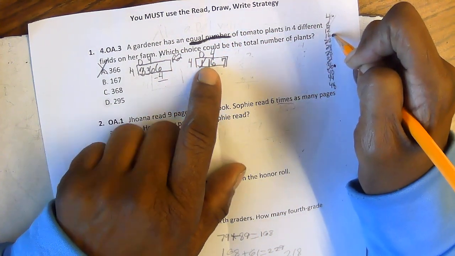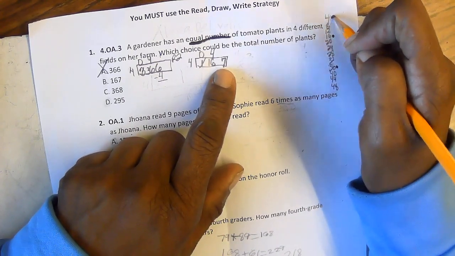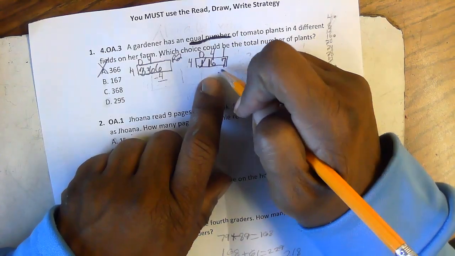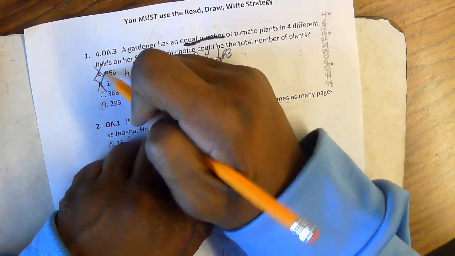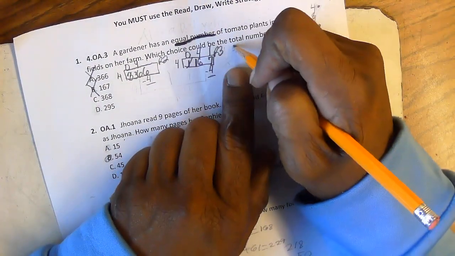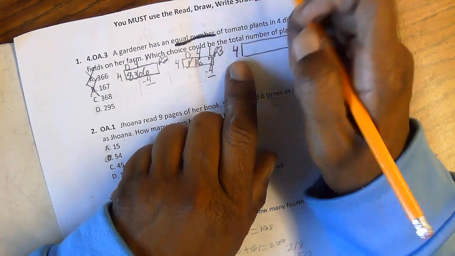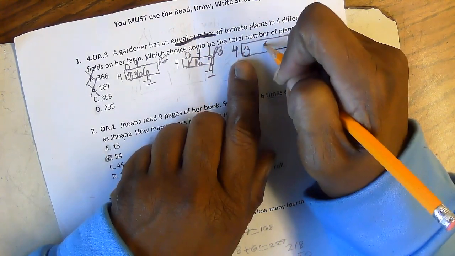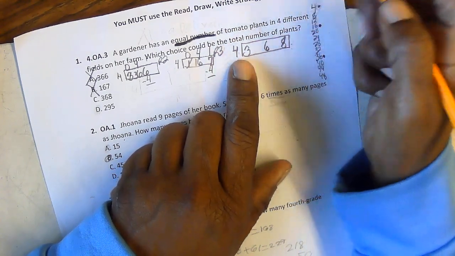I do nothing. I move to the next number. I cannot pass 7. I can stop on 4. Look, already I know I'm going to have a remainder. So I know that it's not 167. So parents, this lets you know, as you're looking at homework, they should not just have answers circled. There's no way you can do any 4th grade math problems and you have no work to it.